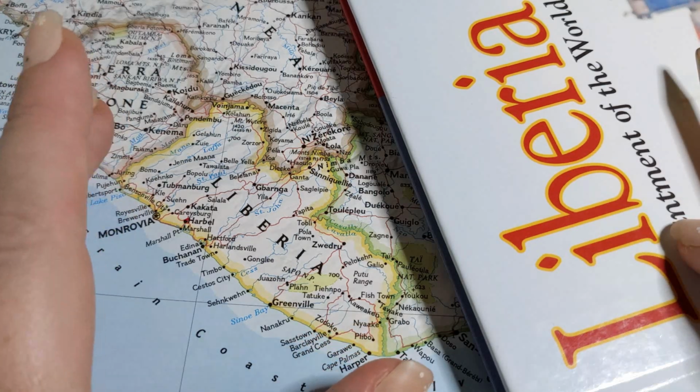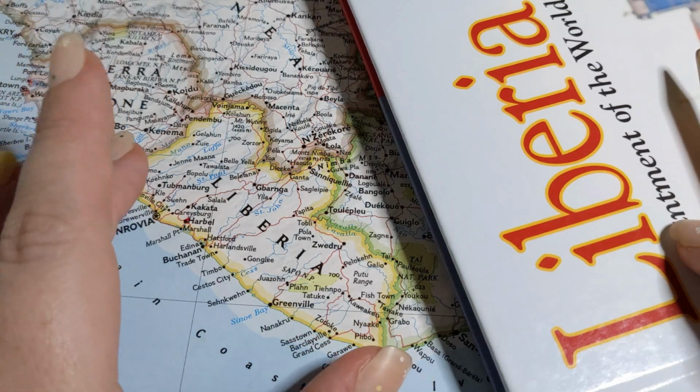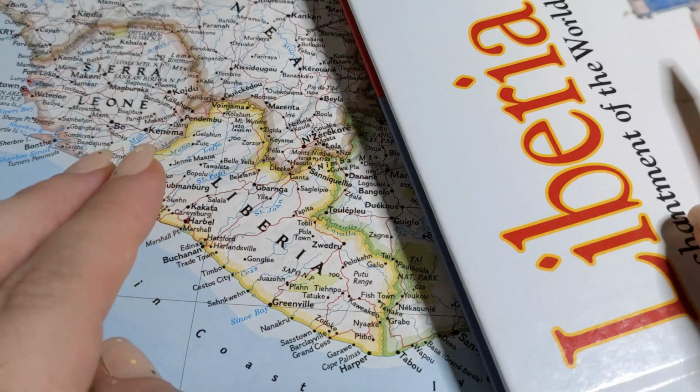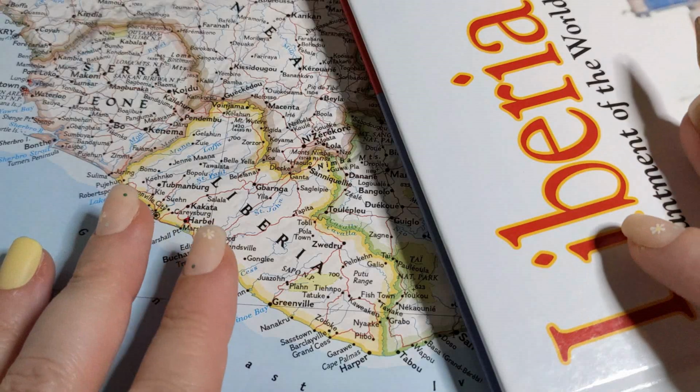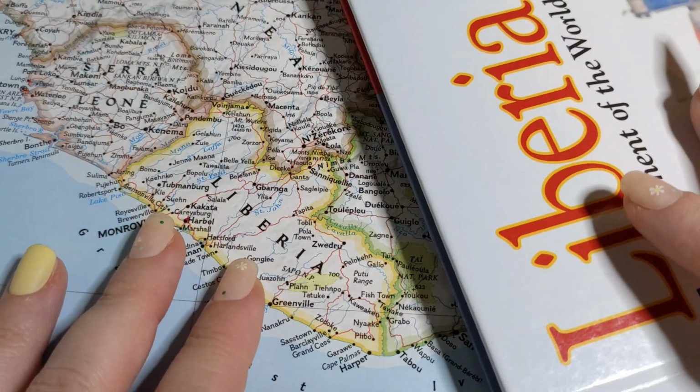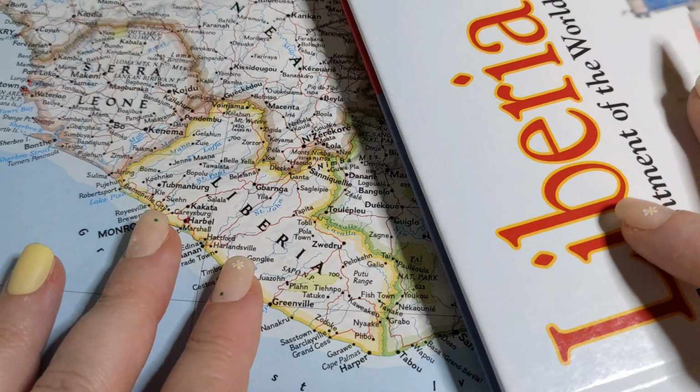And the biggest cash crop out of Liberia at this time now was rubber. Rubber trees thrive in this kind of environment. The one company that really went all in and invested in the rubber was Firestone.